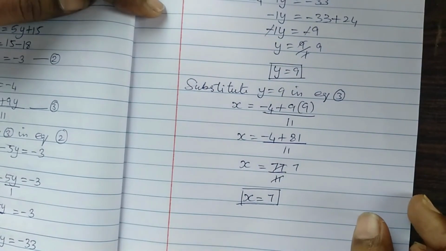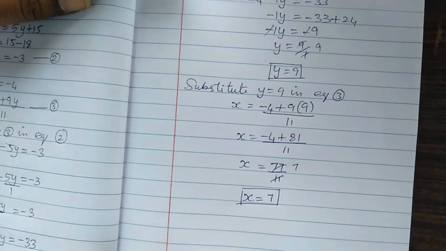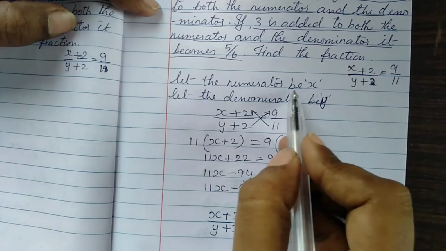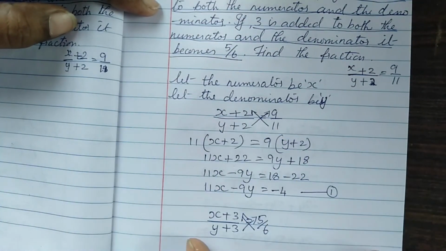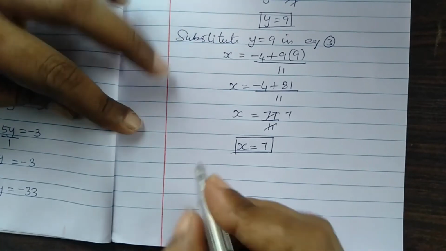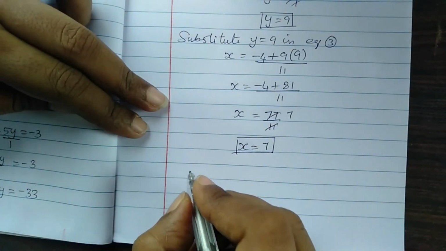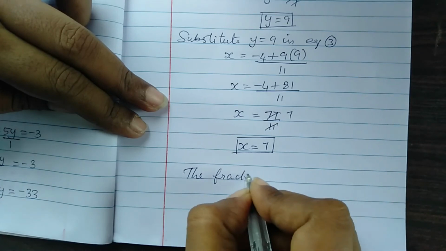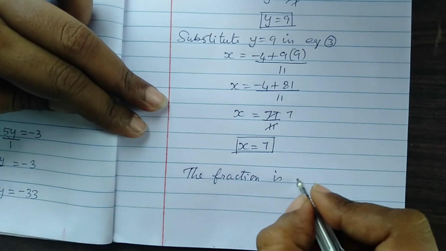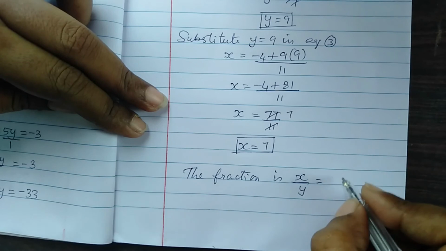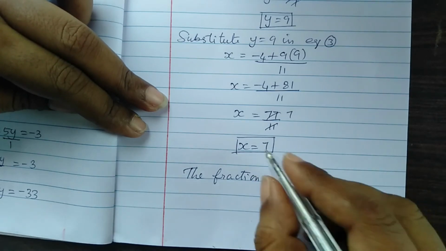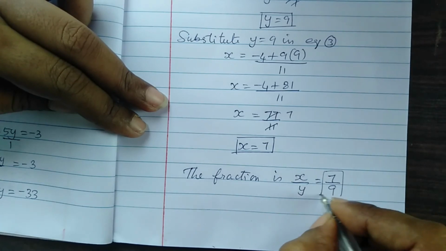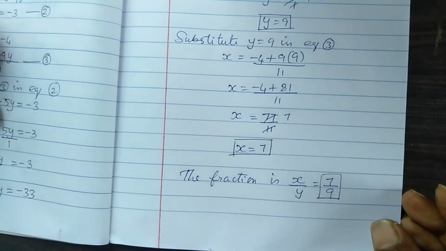Now we have the value for x and y, and we have assumed the numerator as x and the denominator as y. So let's write the final answer. So the fraction is x by y, means x is the numerator, 7 by 9. This is our answer.